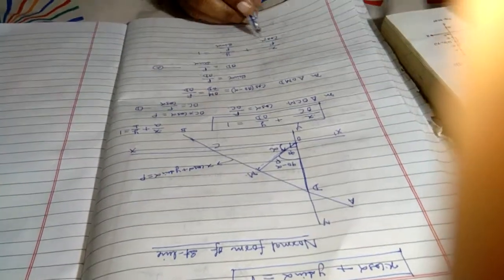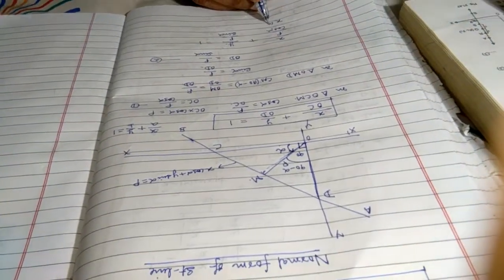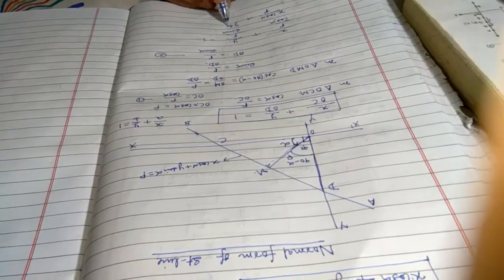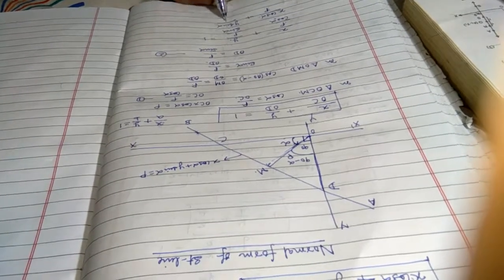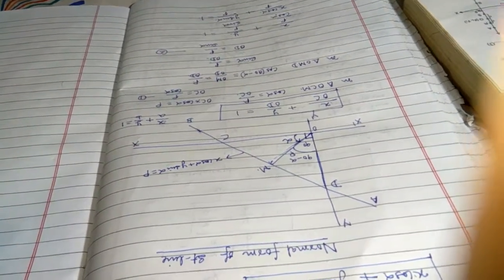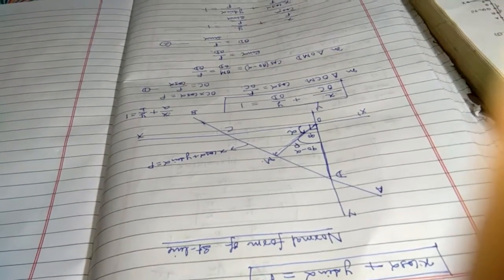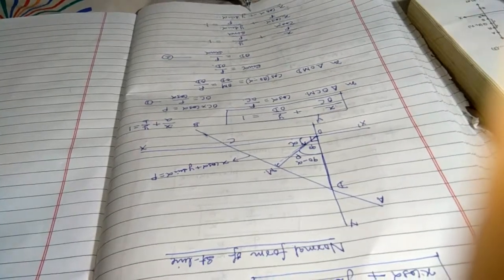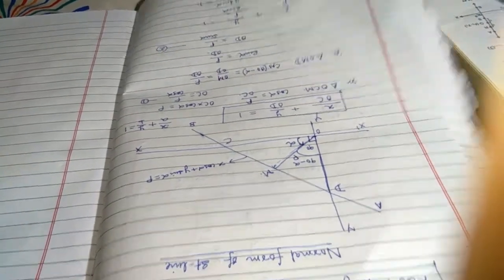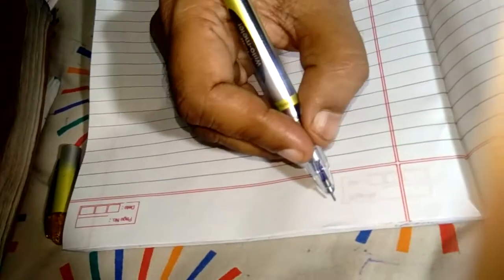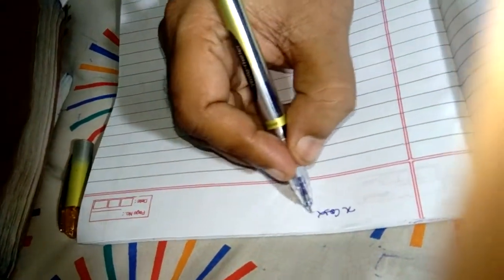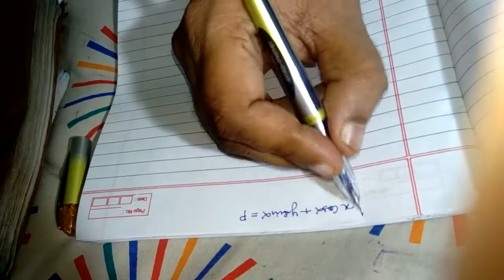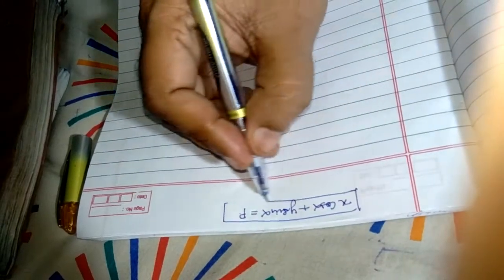Now cos alpha will come in the numerator, x cos alpha divided by P, and y sin alpha divided by P, is equal to 1. So x cos alpha plus y sin alpha divided by P is equal to 1. So x cos alpha plus y sin alpha is equal to P. So it is the equation of a straight line in normal form.